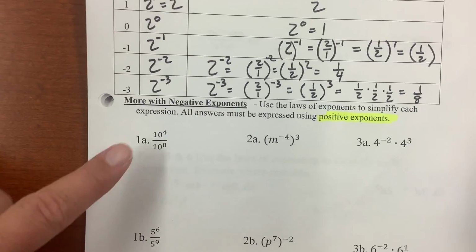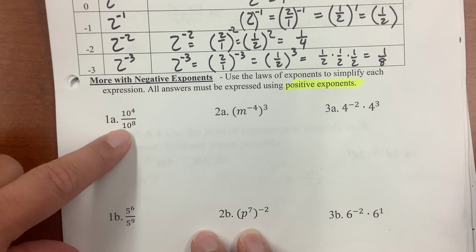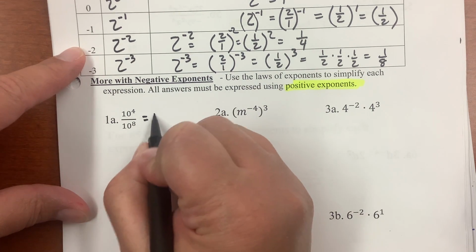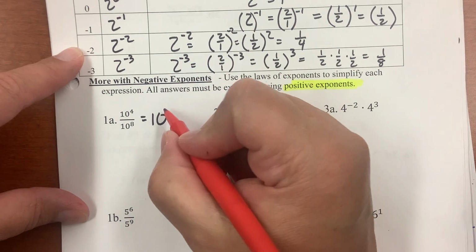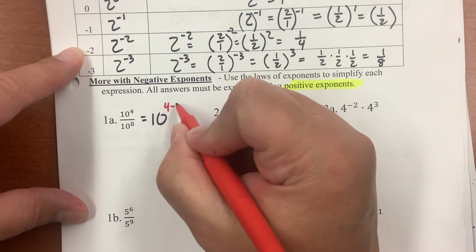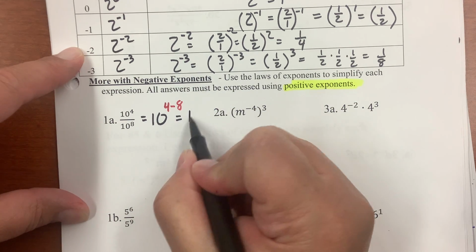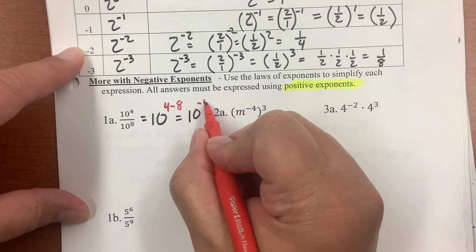So for this one, 1a, I'm going to rewrite it, keep the base, 10, and subtract the exponents, top minus bottom. 4 minus 8. And I get 10, 4 minus 8, to the negative fourth power.